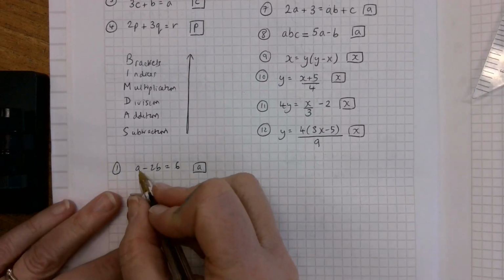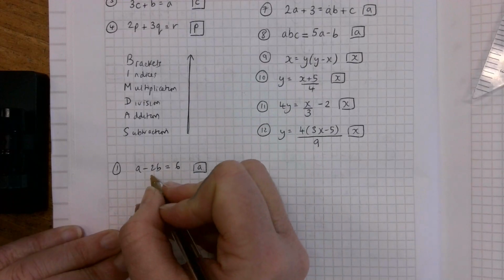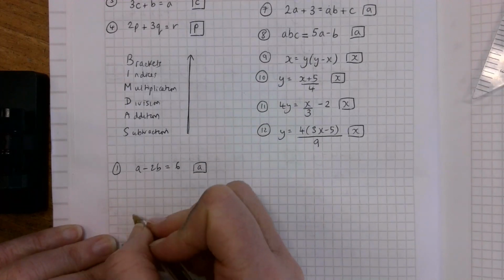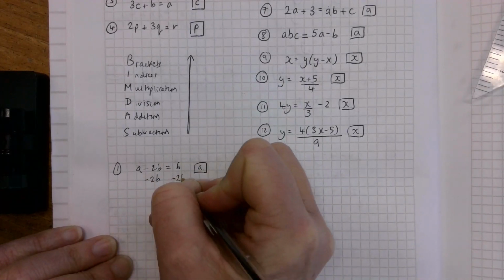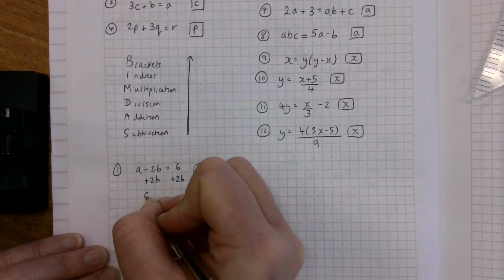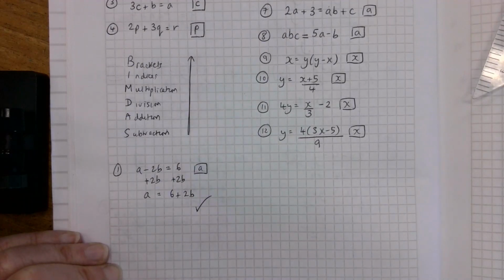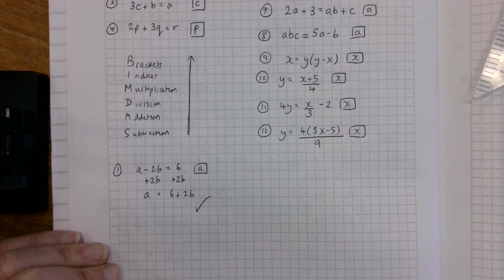So I've got a minus 2b is equal to 6. I'm trying to make a by itself. The problem is that the negative 2b is beside the a, so I want to get rid of that. I can do that by adding 2b to both sides, so that means a is equal to 6 plus 2b, and that's done. Okay, that's all we had to do. We needed to get that negative 2b away from the a.